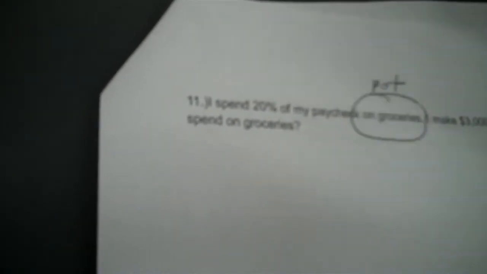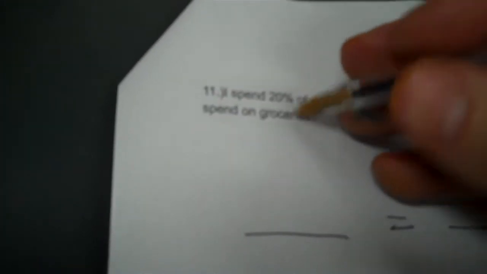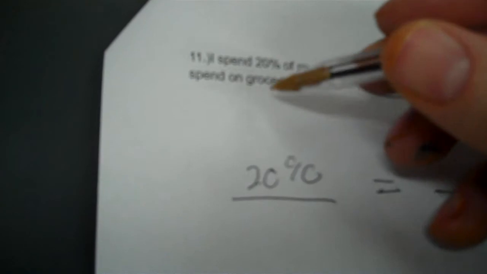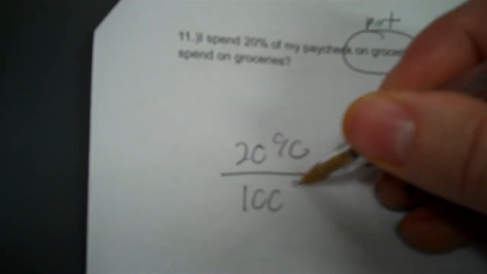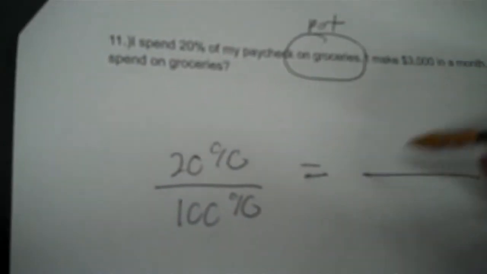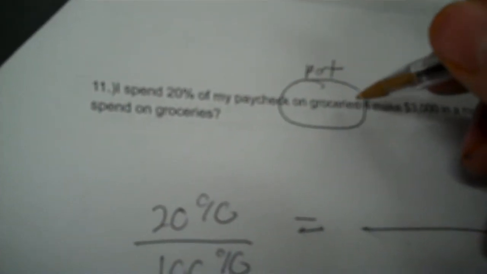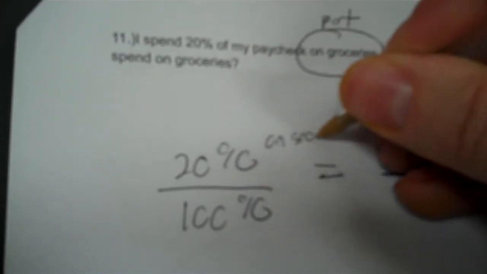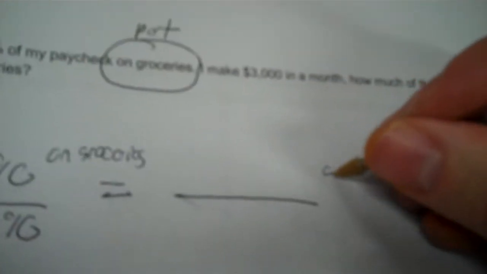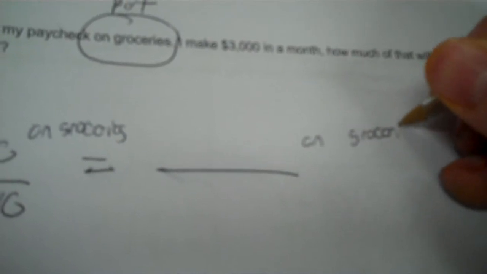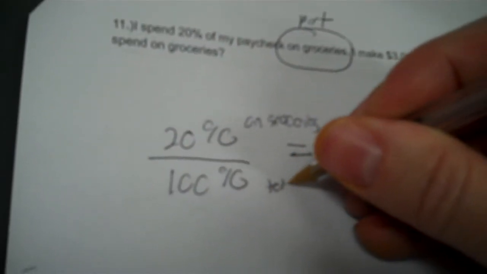Okay, 11. If I spend 20% of my paycheck on groceries, and I make $3,000 in a month, how much of that will I spend on groceries? So again, I go to the percent proportion, and I just line up 20%, and percent is always a ratio per 100%. Now, put labels on these rather than just percent. So the top, I've circled how to label: the top is groceries. And then 100% is the total.